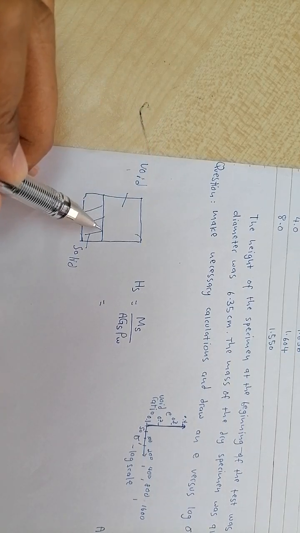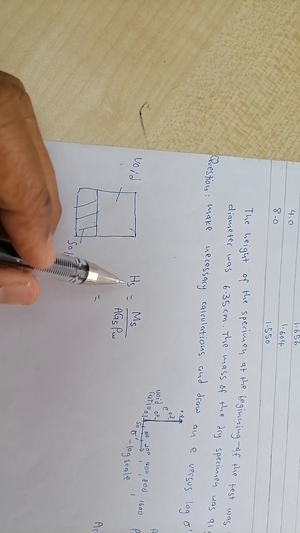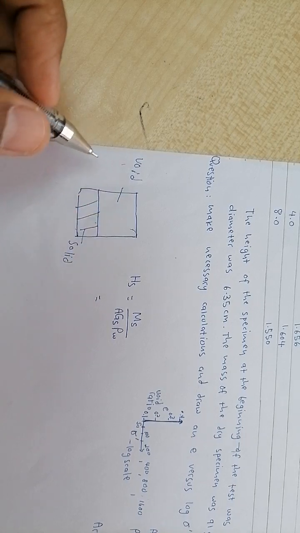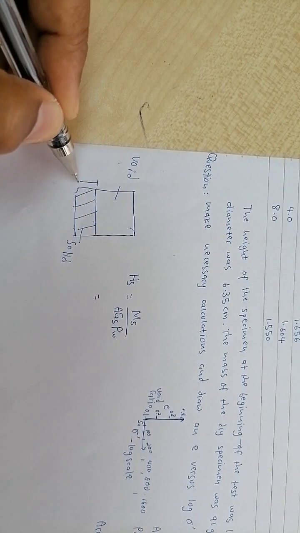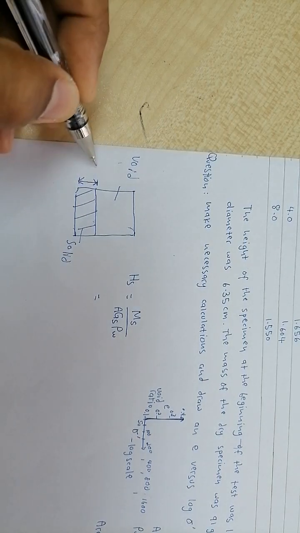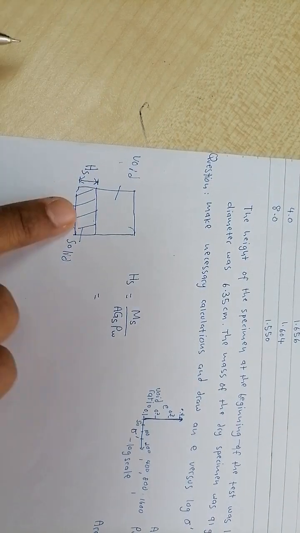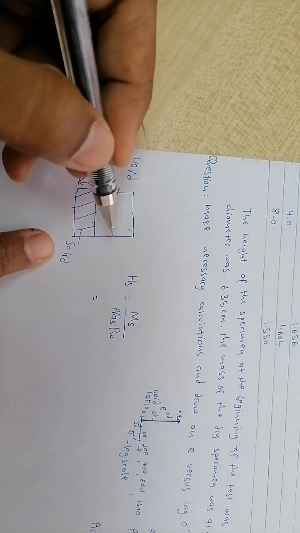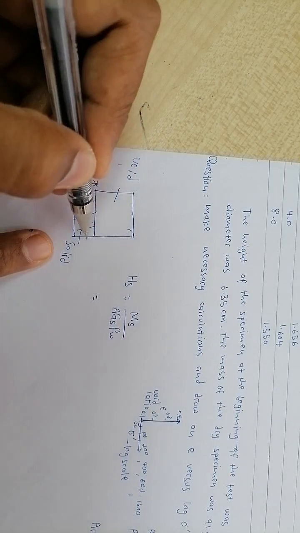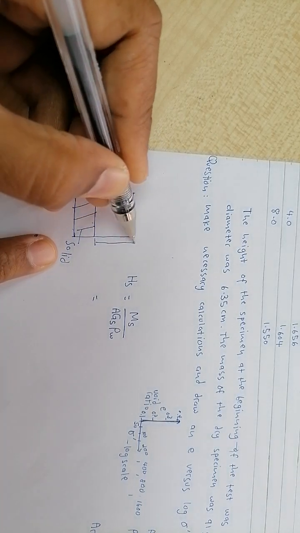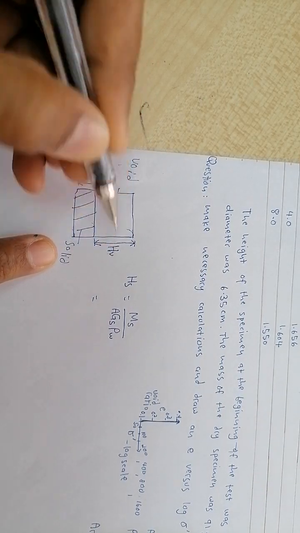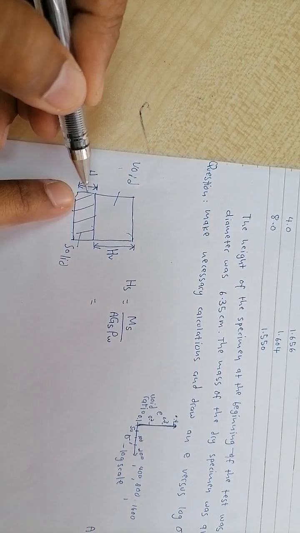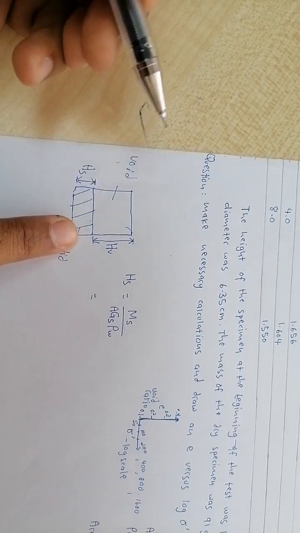So what is HS? HS is this part, the height of solid, and up here, obviously, is the height of the void.